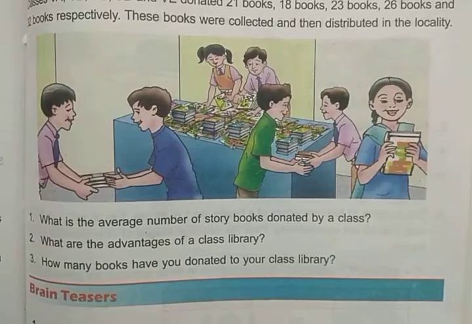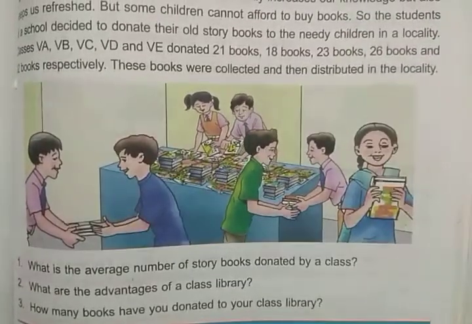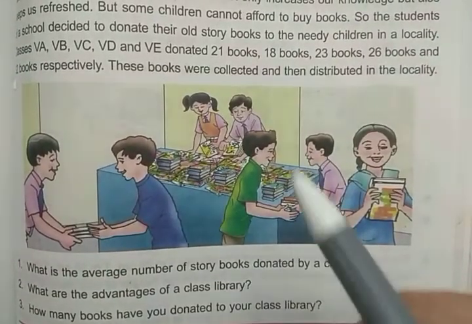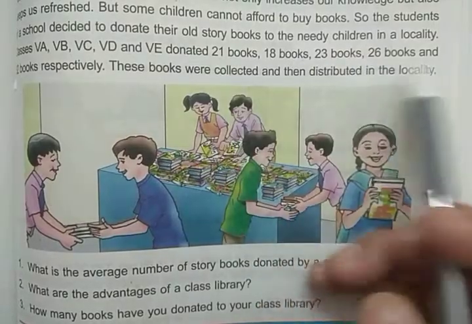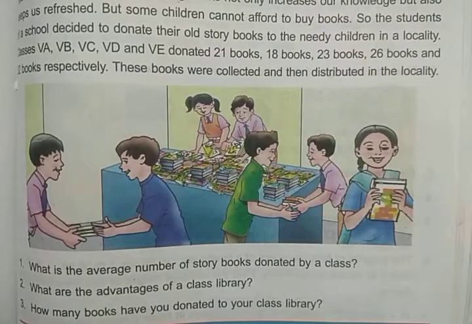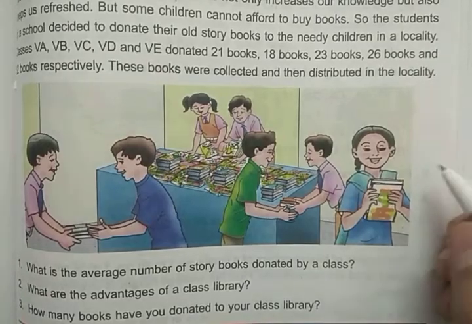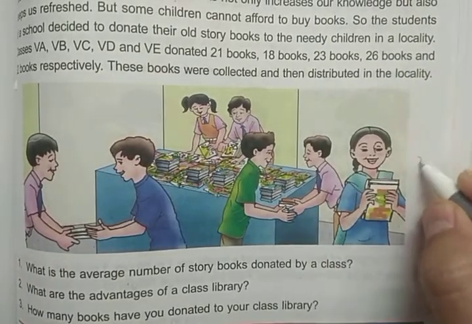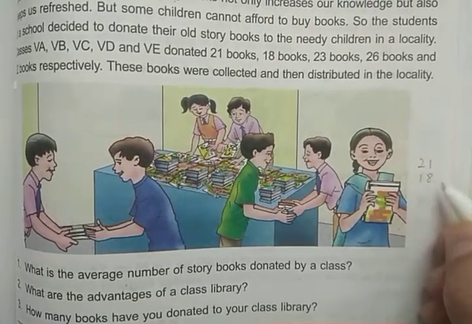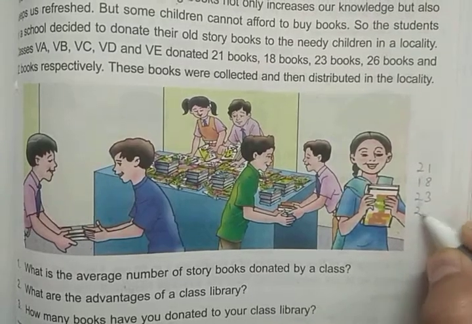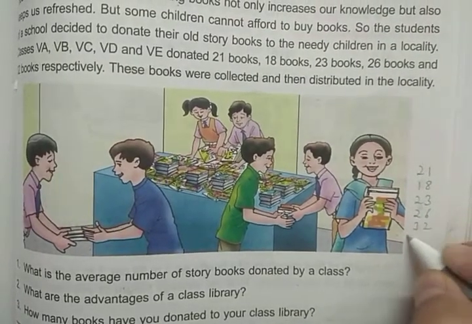So you know how to find the average. To find the average, what do we have to do? First of all, we have to add all the books that are donated. So 21 books, 18 books, 23 books, 26 books and 32 books.